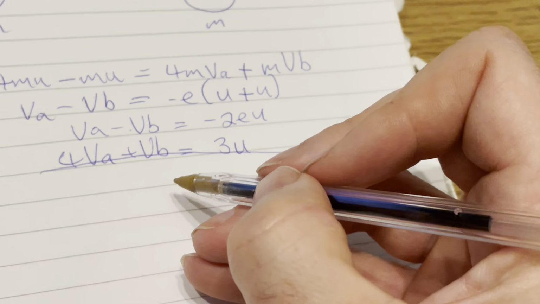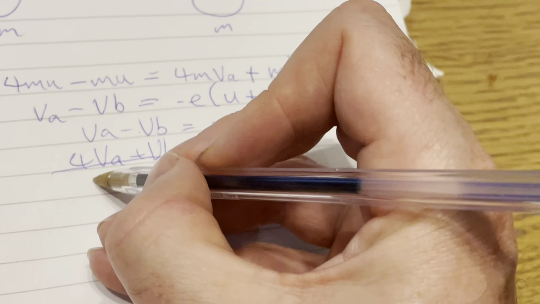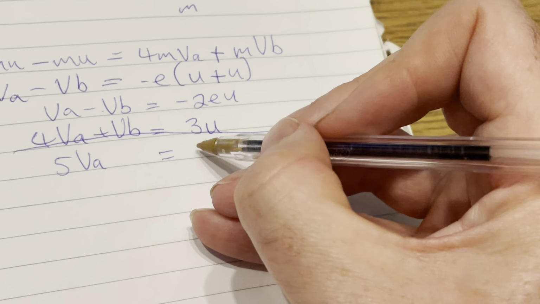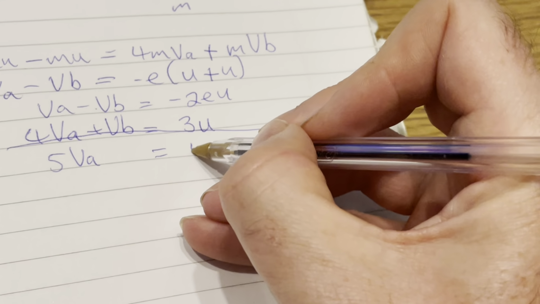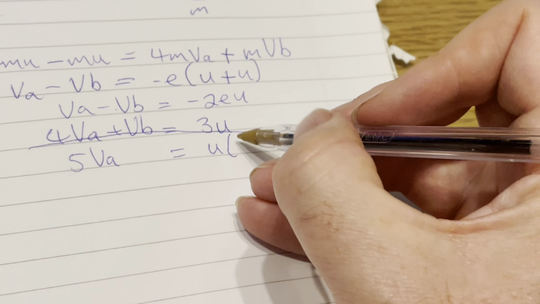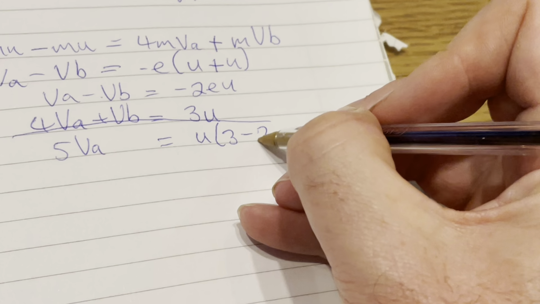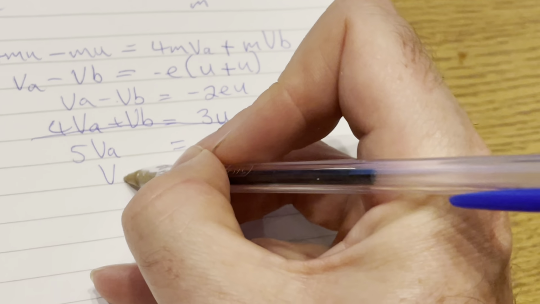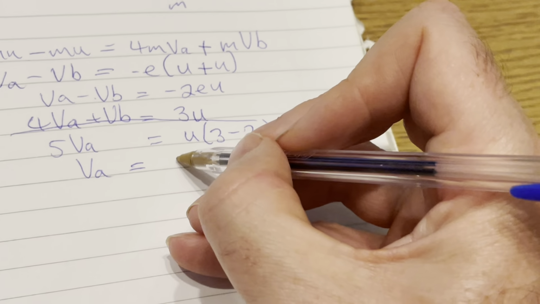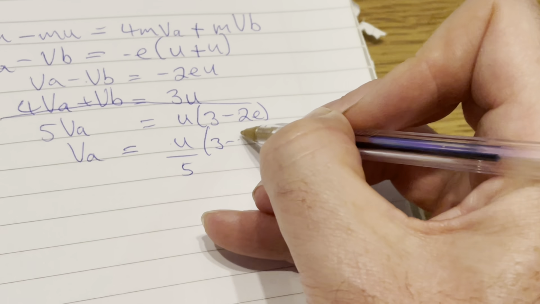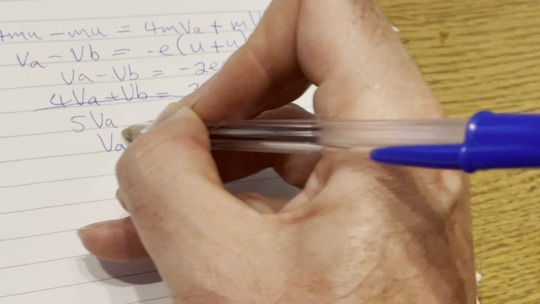Add them to get just VA. So we get 5VA is equal to, taking u out, 3 minus 2e. VA is equal to u over 5 times (3 minus 2e). Lovely.